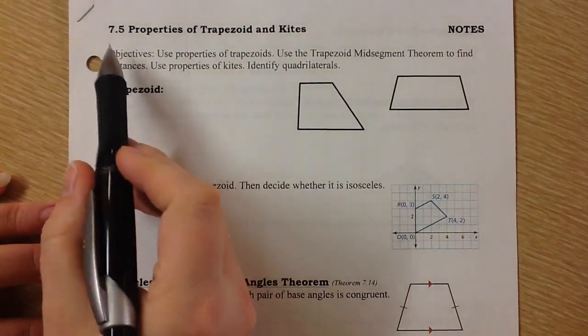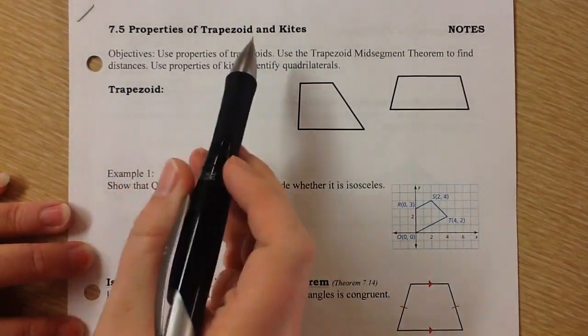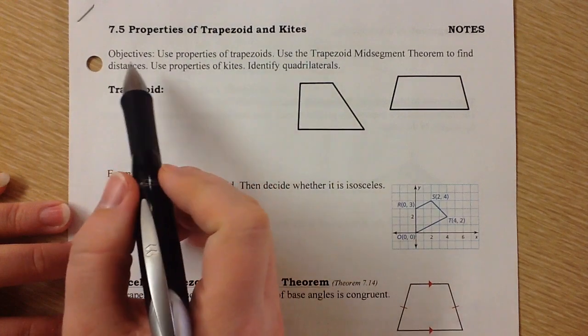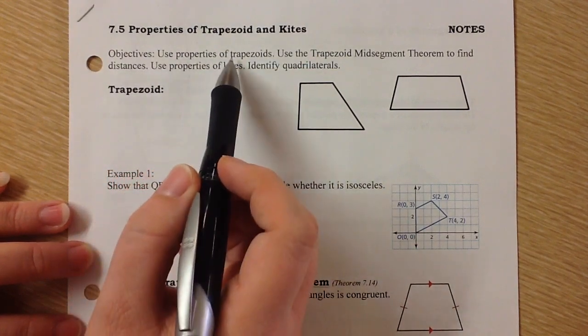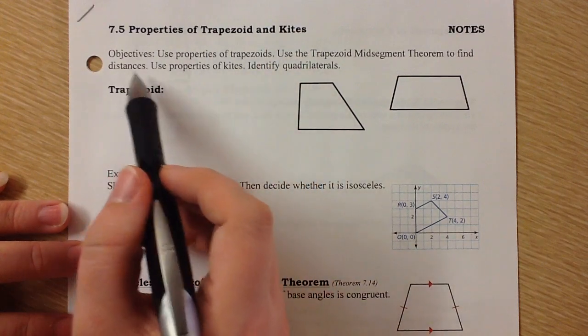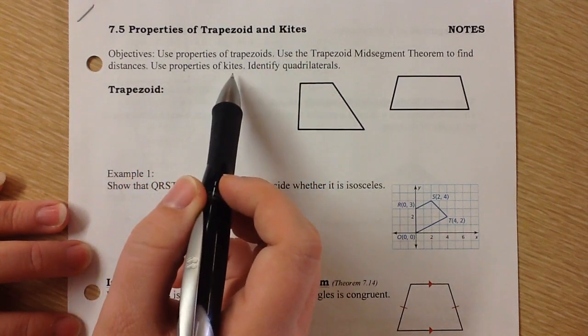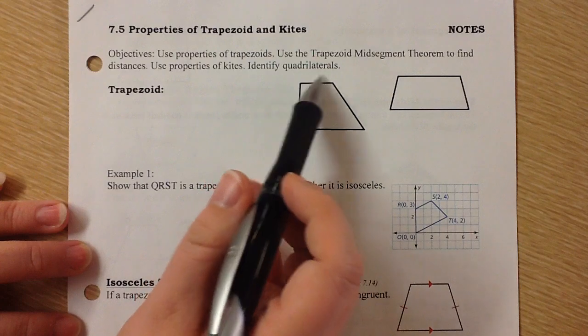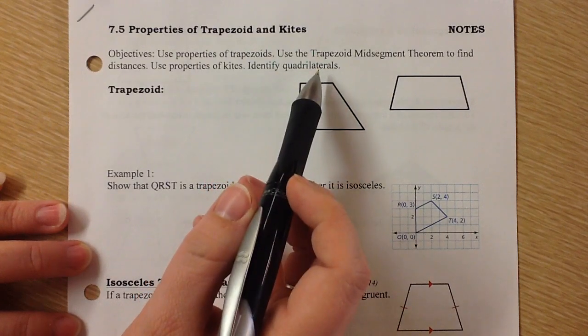Okay. Section 7.5, Properties of Trapezoids and Kites. Our objectives are to use the properties of trapezoids, use the trapezoid mid-segment theorem to find distances, and then use the properties of kites and be able to identify quadrilaterals, so different types of quadrilaterals.